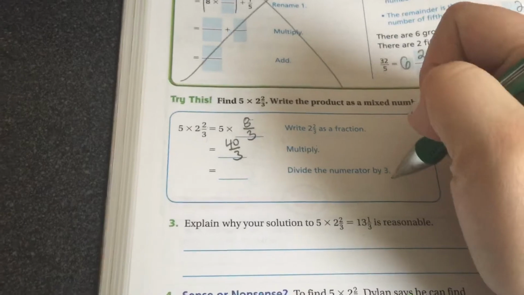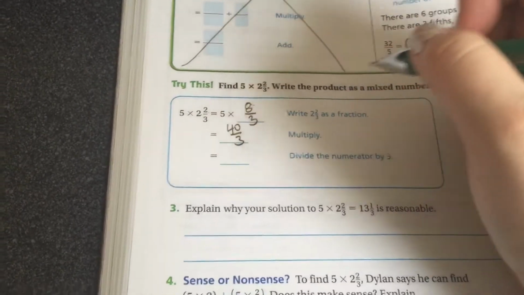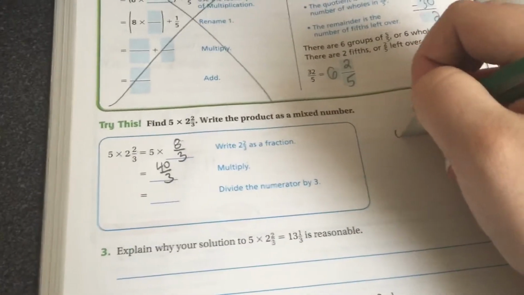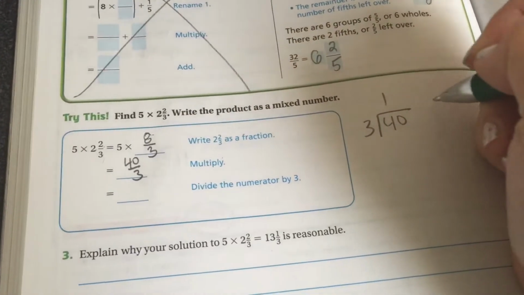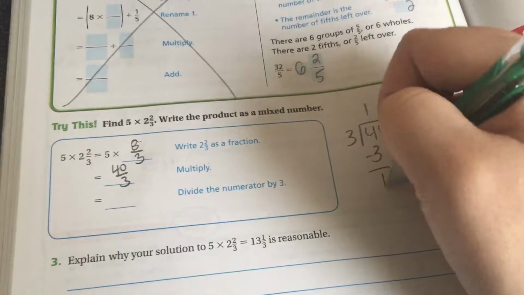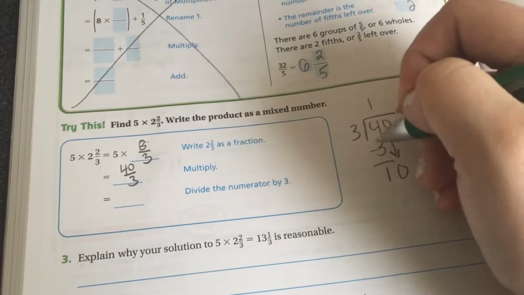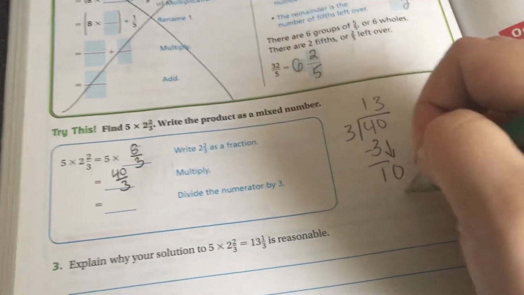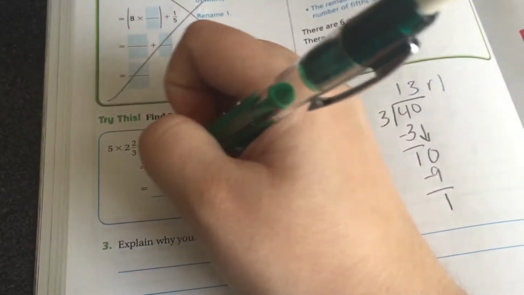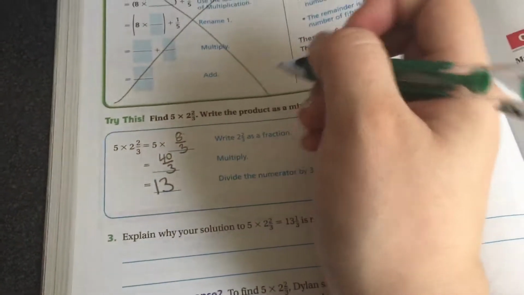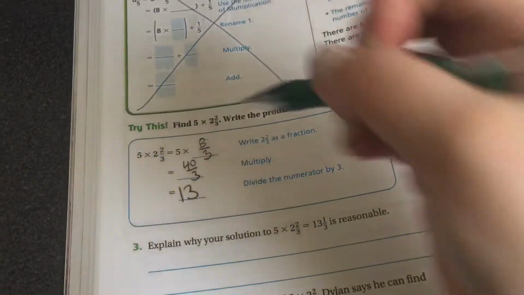That says divide the numerator by 3. That just means turn it back into a mixed number. So come over here, divide. 3 goes into 4 one time. Bring down your 0. 3 goes into 10 3 times, which means we have 13 and 1/3 size pieces left. Okay.